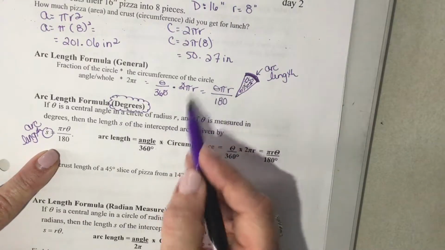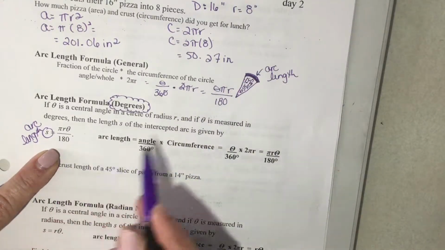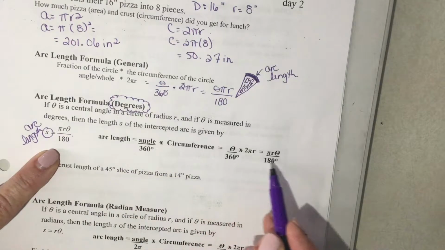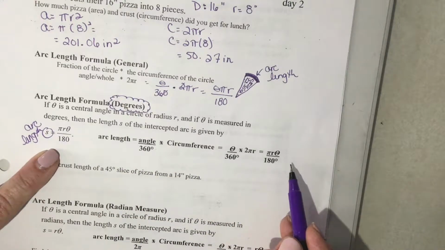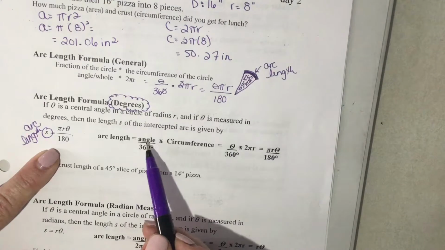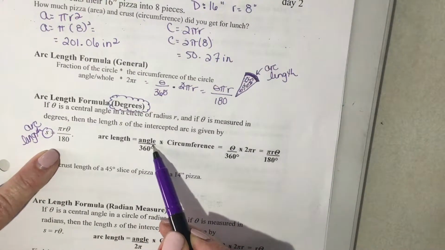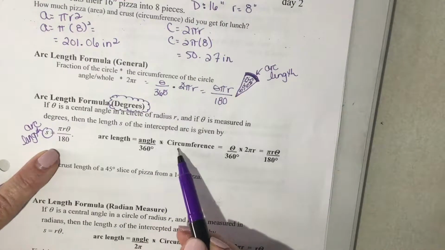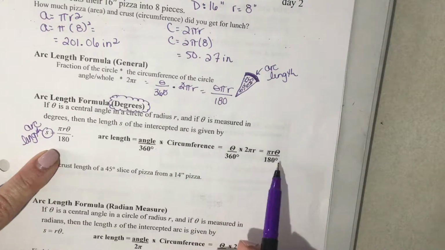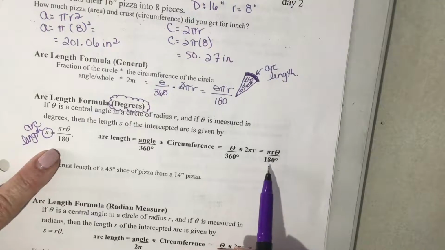We already discovered that up above. And then here in bold is exactly what we just did. It starts out with a partial angle over the whole angle times circumference, which is 2 pi r. And then the 2 and the 360 cancel to give us the 180. That's where that comes from.